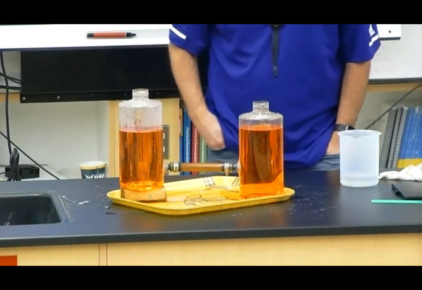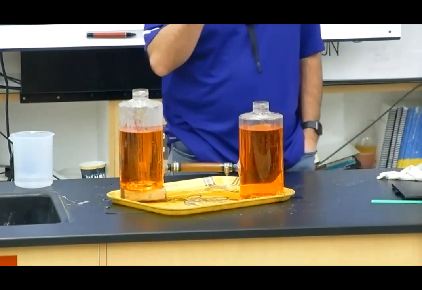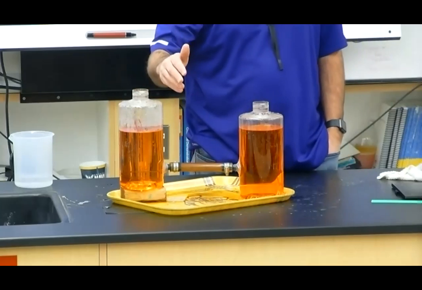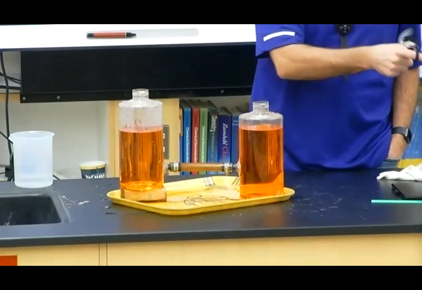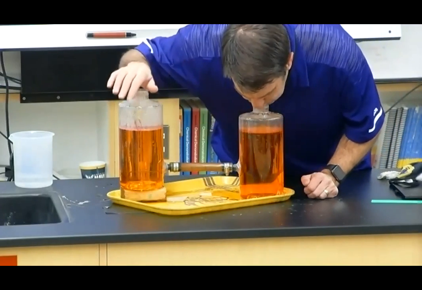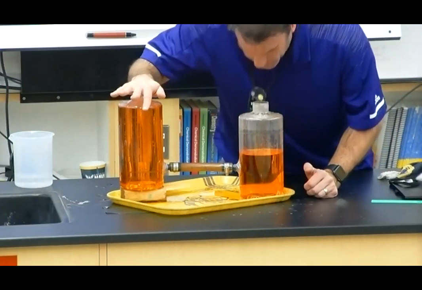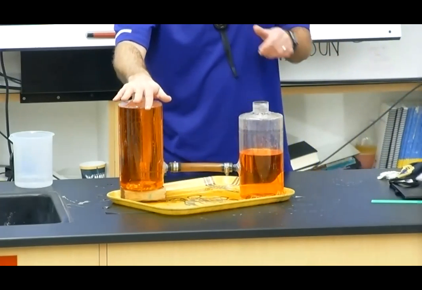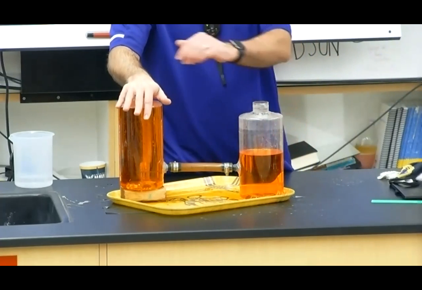So this one's harder to do. I can't just pour one side out, so I'm going to blow the water out. So here we go. Okay. So now we're pretending I removed products.